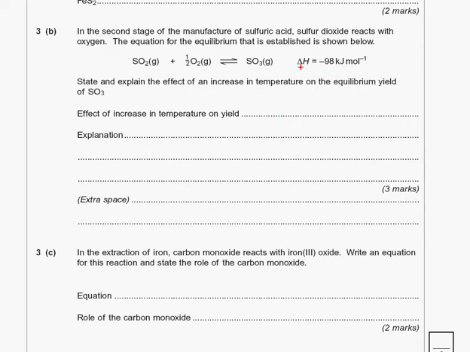Okay, so we need to look at this. Delta H. Increase in temp. This is an exothermic reaction. It's giving off heat. If you suddenly heated it up, as Le Chatelier said, his idea was the system wants to stay in its state. If you heat it up, it wants to cool down. If you cool it down, it wants to heat up. So we're heating it up, so it wants to cool down. So our yield is going to decrease.